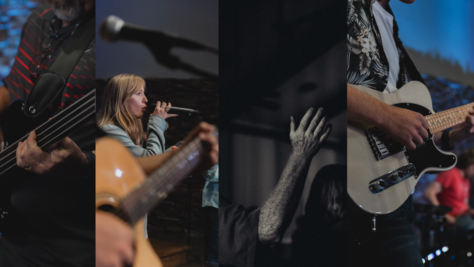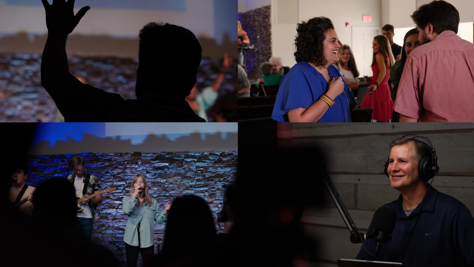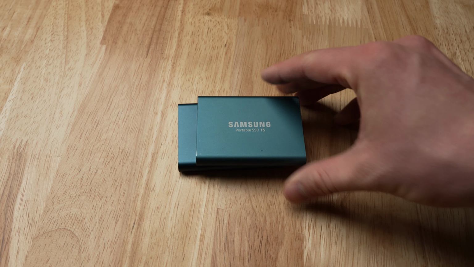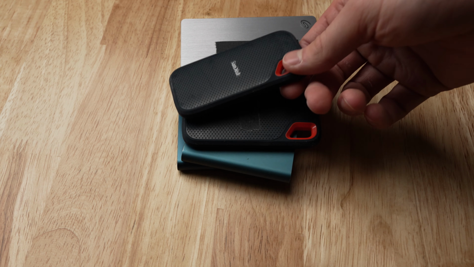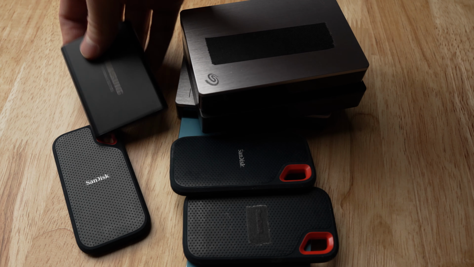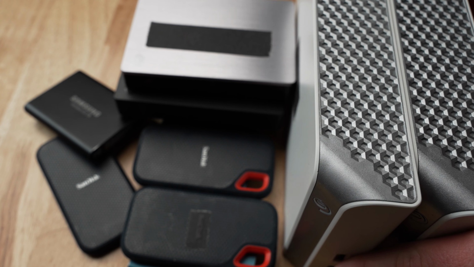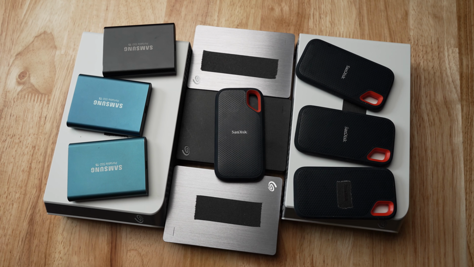If you're like me and you started taking photos and videos, maybe for your church, you bought a hard drive to store some of your photos and videos on, and then that one filled up, so you bought another hard drive, and then that one filled up, so you bought another hard drive, and so on and so forth, until you have a stack of about 10 hard drives of varying sizes and capacity, just all holding files on files on files.